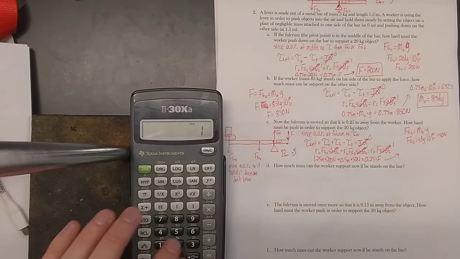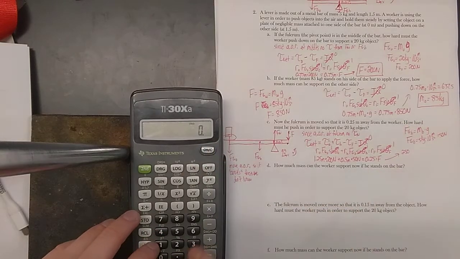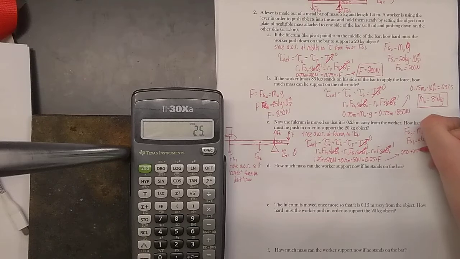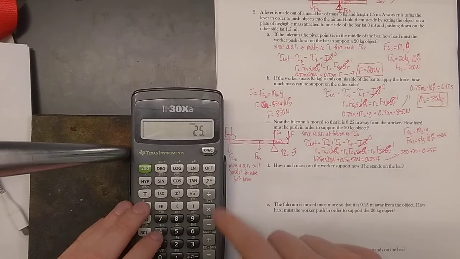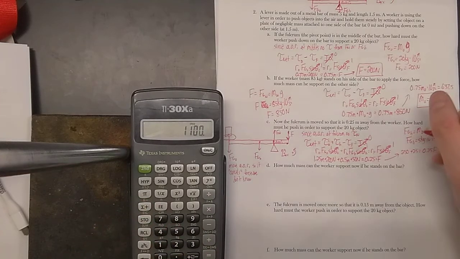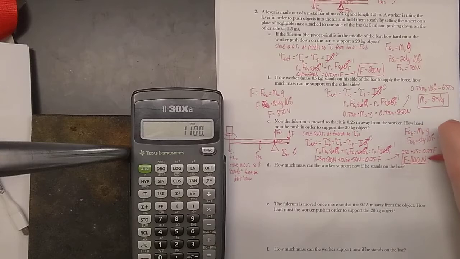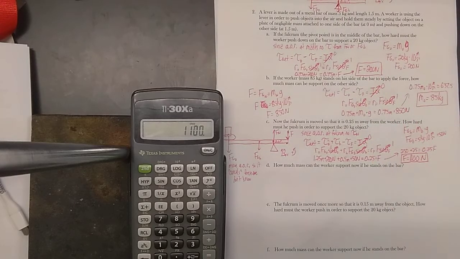200 times 1.25 is 250. 0.5 times 50 is 25. 0.25 F. We add those two things together. We divide by 0.25, and we get that the worker must actually use a force of 1,100 newtons to support that 20 kilogram mass. That's a lot of force.